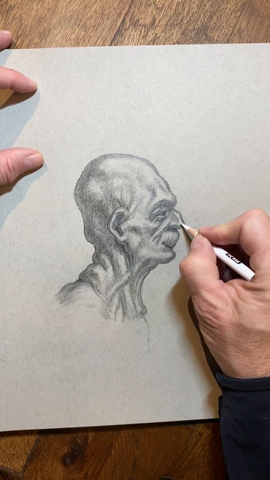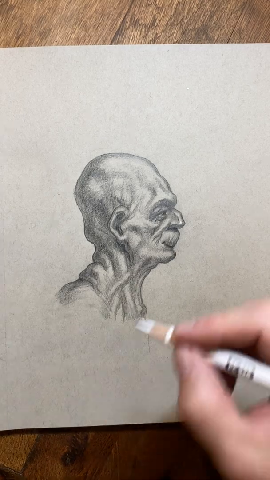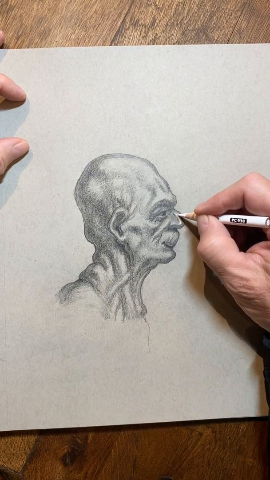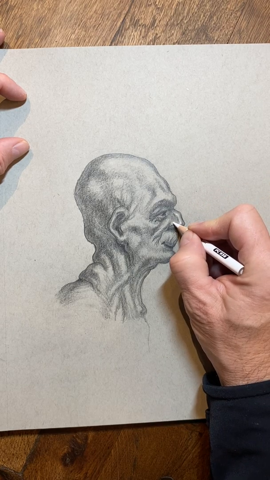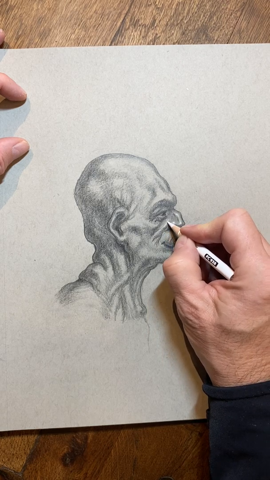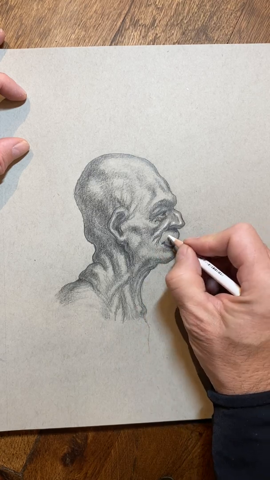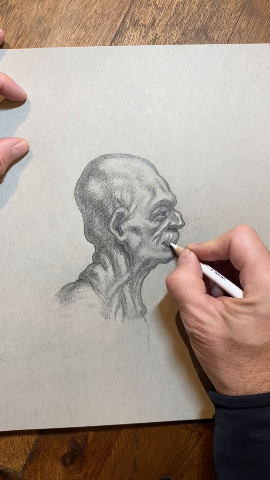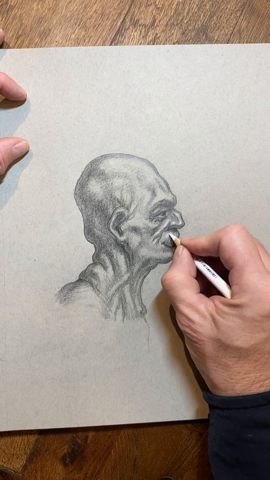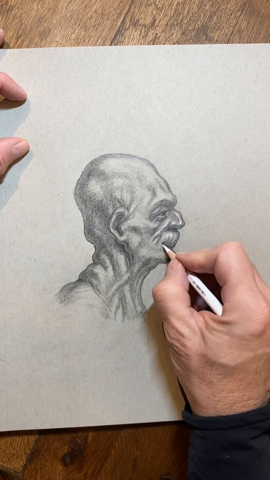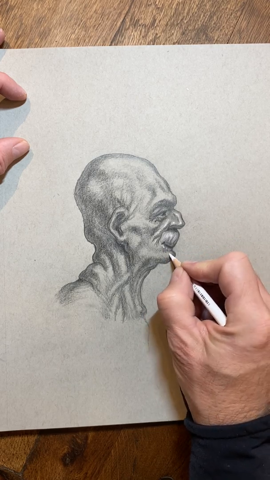So there'd be a highlight at the tip of the nose. Don't want to overdo it. Top part of the nostril has a highlight. This little fleshy area up in here is going to have a little light through it. And that little area. A little bit of highlight here on the lower lip and the chin.